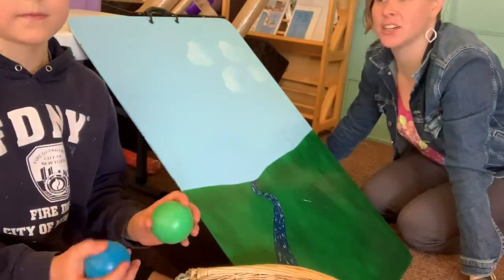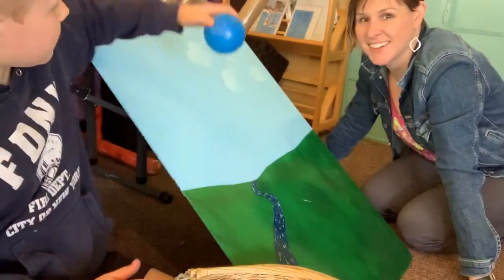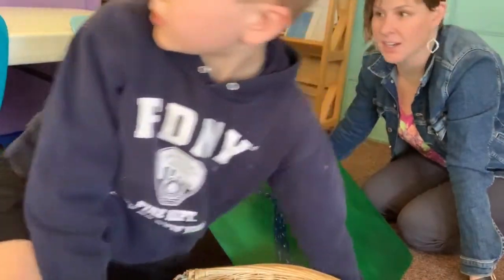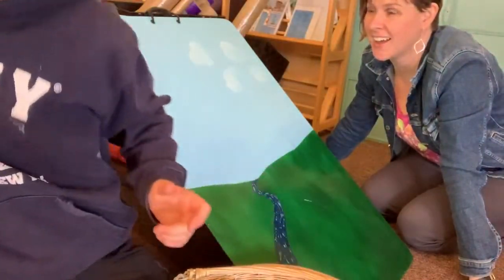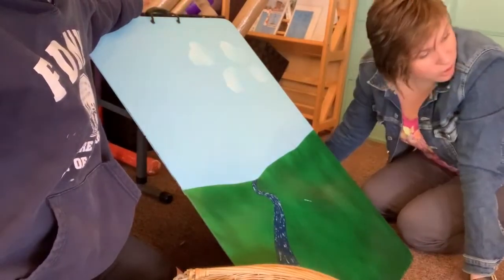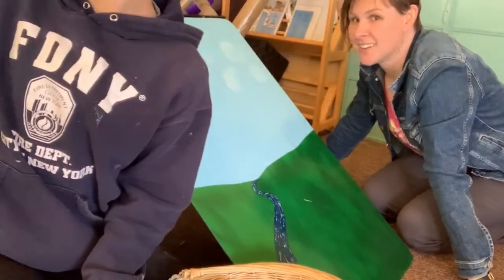Okay, what about a sphere? What will it do? Take the big one. It rolls down. Okay, try a different sphere. This one's spiky. Rolls. Okay, what else? Look, I can hold it.